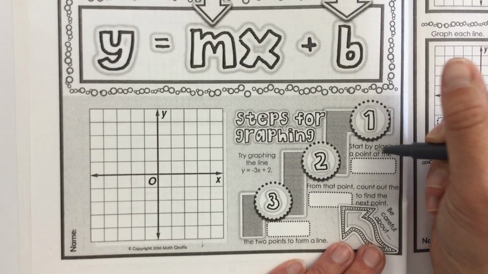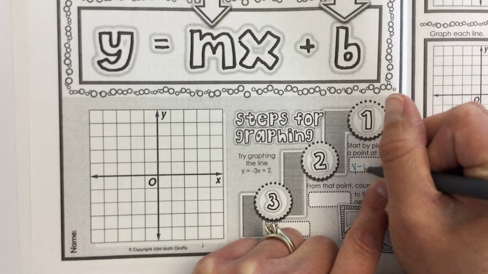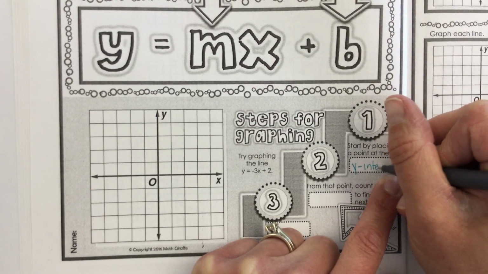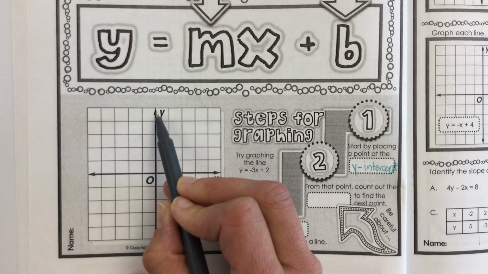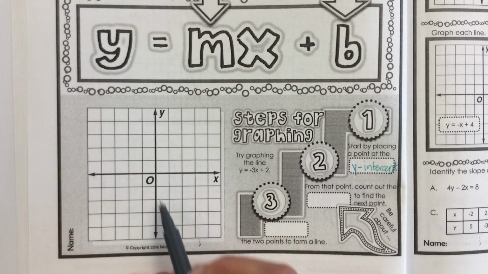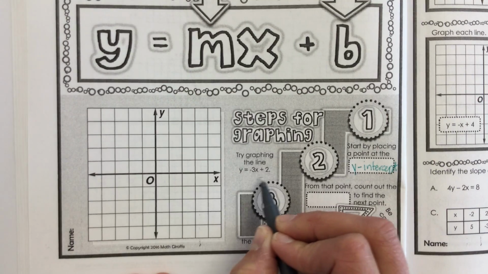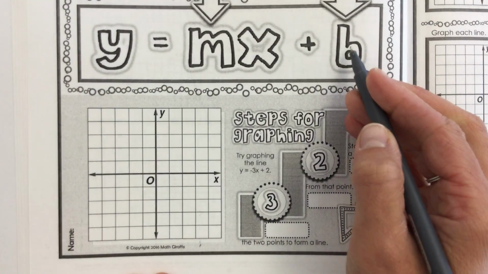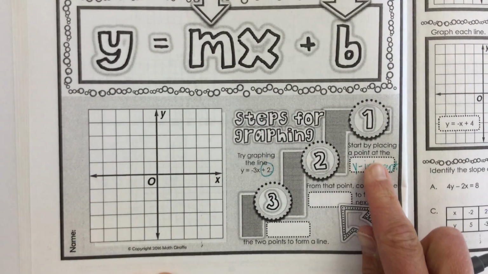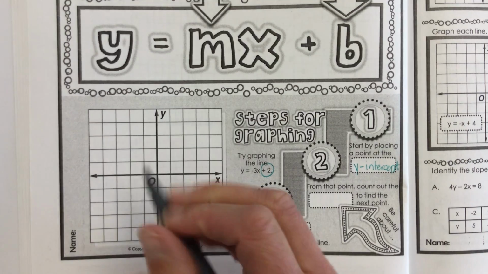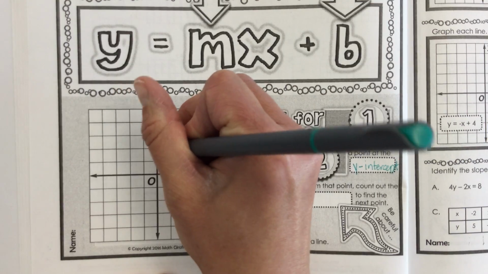Step number 1, start by placing a point at the y-intercept. Okay, so the y-intercept is where the graph crosses the y-axis right here, the up and down axis. So this is our equation. The b is our y-intercept, so that is a positive 2. So the first step is you're going to start by placing a point at positive 2 on your graph, on your y-intercept. This is our b.